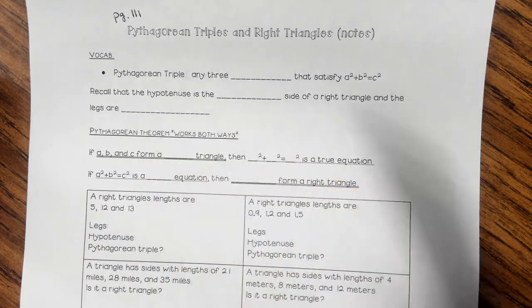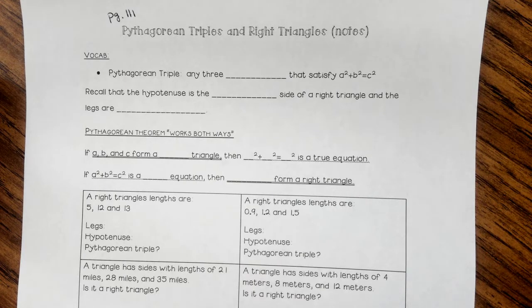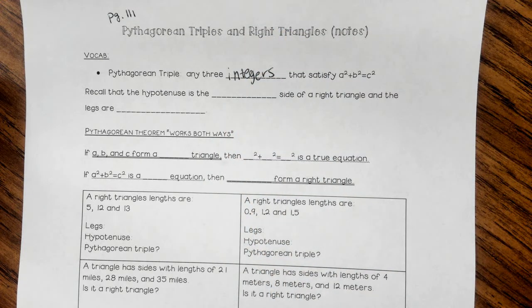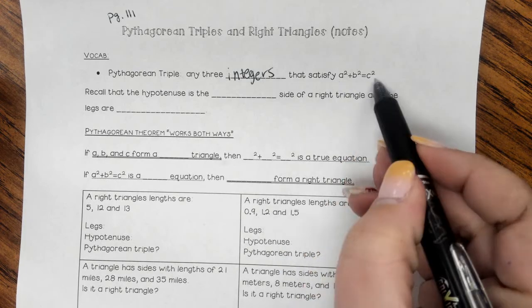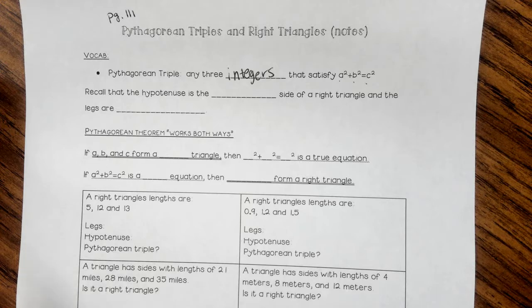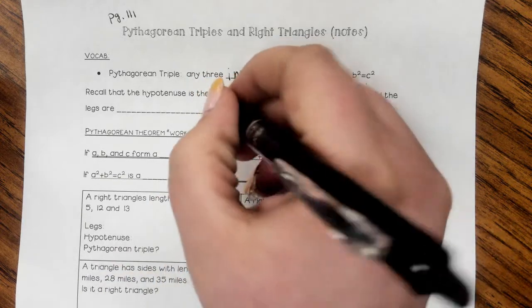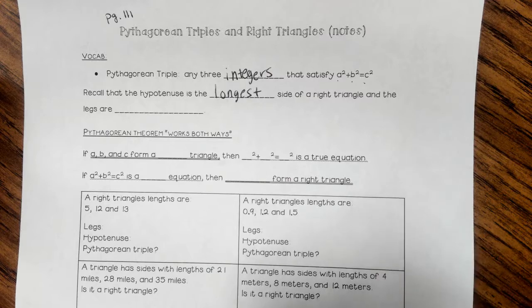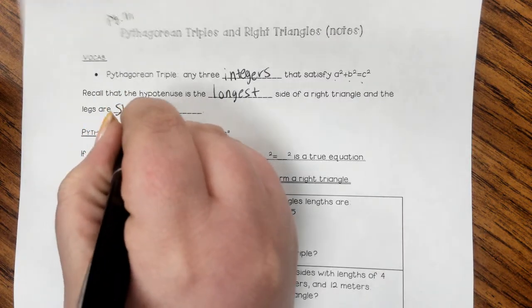Just some vocabulary: a Pythagorean triple is any three integers that satisfy a squared plus b squared equals c squared. So if a squared plus b squared equals c squared, and a, b, and c are integers, then those three, a, b, and c, are a Pythagorean triple. It's very important that you remember for today's lesson that the hypotenuse is the longest side of a right triangle, and the legs are the shorter sides.